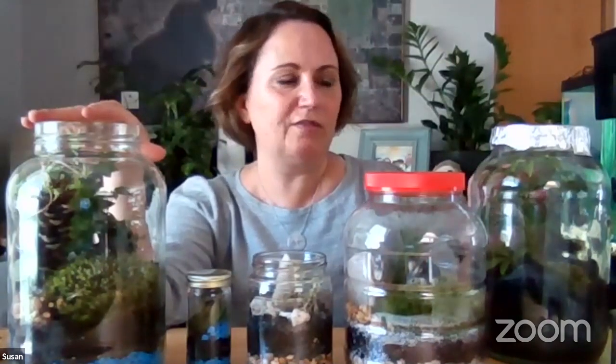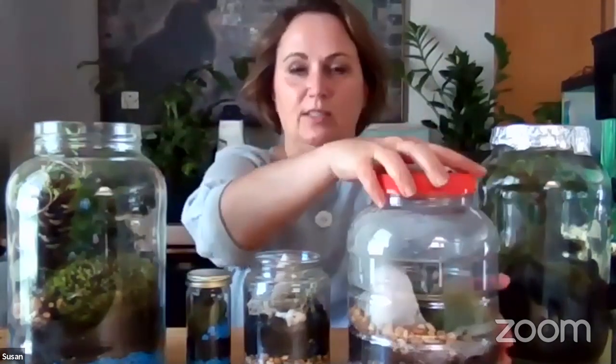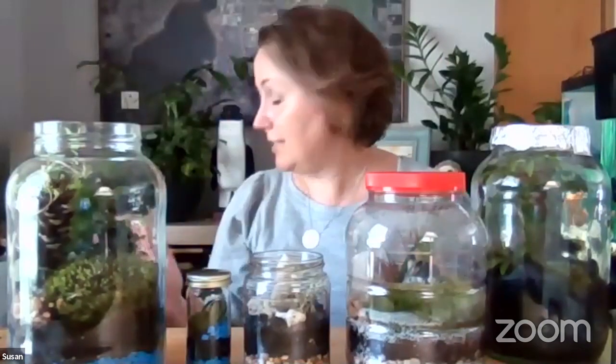And there will be times, especially if it's just after you started making it, or if your house is kind of cool, you might not see any condensation. This one right here that has a lot of condensation was near a window. So it kind of got warmed up and that got that process moving a little bit faster. So sometimes it has condensation, sometimes it doesn't. It just kind of depends on the temperature in your house.